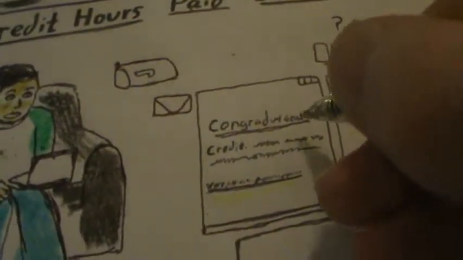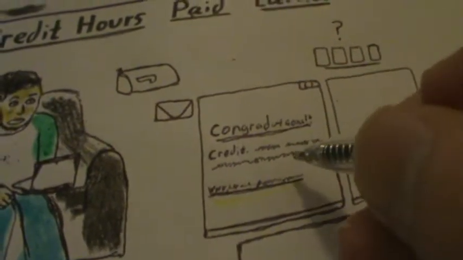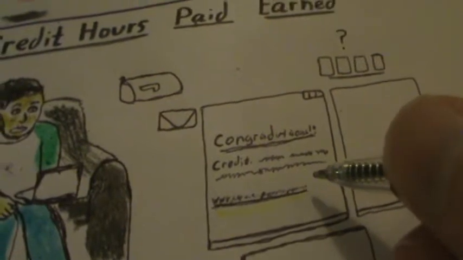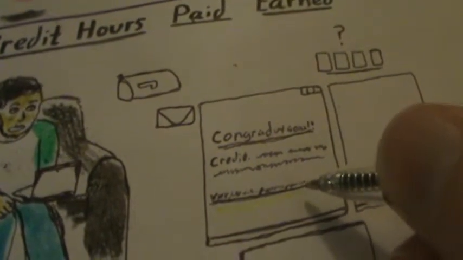Right here are some examples of an email, say congratulations for credits, and along with the email it says, you completed this, and now you can receive this. You're now eligible for this many credits. To earn your credits, go to this site.